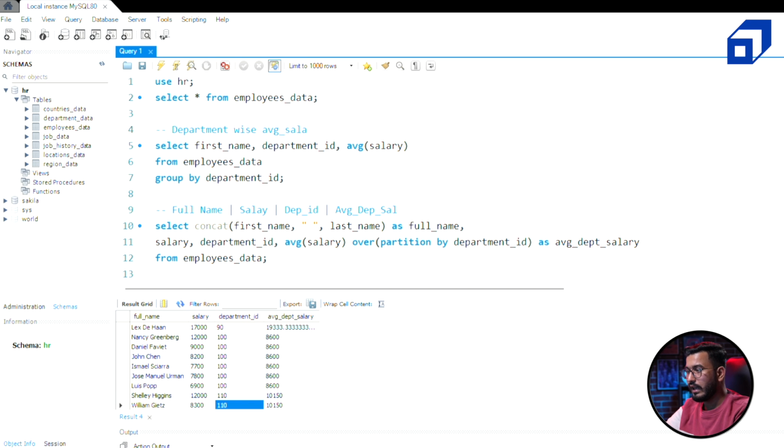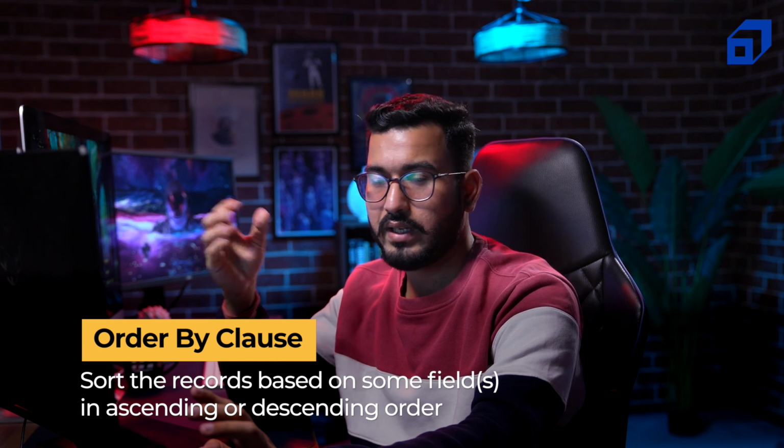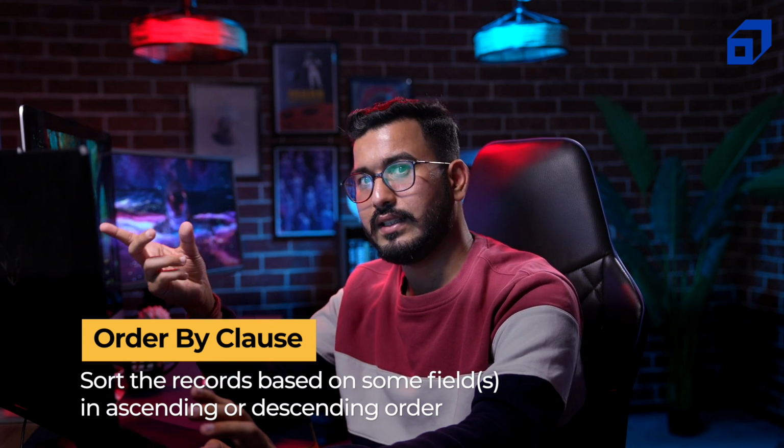Now since I have not added any order by clause within the window functions, the results are automatically sorted according to the ascending order of department ID. How we can change this and how we can apply more aggregation functions with order by, we will talk about in the next slide.